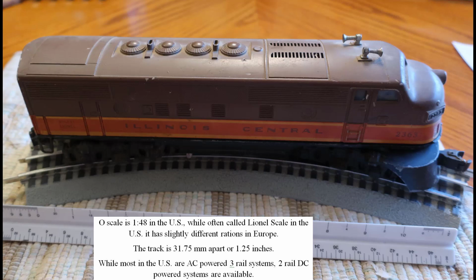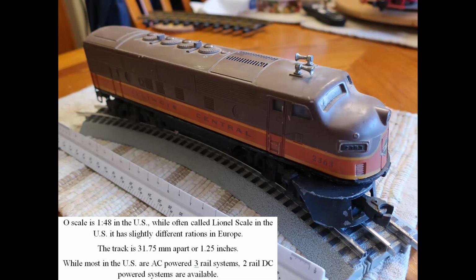It's an early 1950s Lionel product, and it runs on obviously O scale track, O gauge track, which is the scale on this is 1 to 48. And it's frequently referred to as the Lionel scale, Lionel gauge. It's the only AC system I have. The three rails, the center rail is considered the hot rail. The outer two rails are considered the neutral rails. And this track gauge is 31.75 millimeters apart, or 1.25 inches.